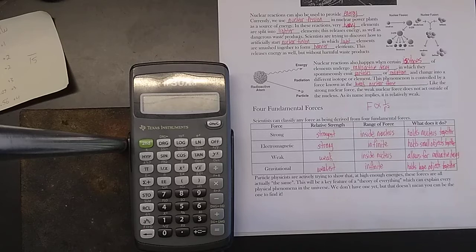We have actually gotten to the point where we have unified the strong force, the electromagnetic force, and the weak force. We have proven that those forces all arise from the same root causes. They all come from the same thing. We just see different aspects of them in different locations. The one that we haven't unified yet is gravity. Okay? We're having a tough time trying to unify gravity.